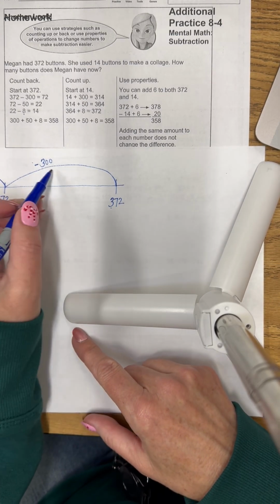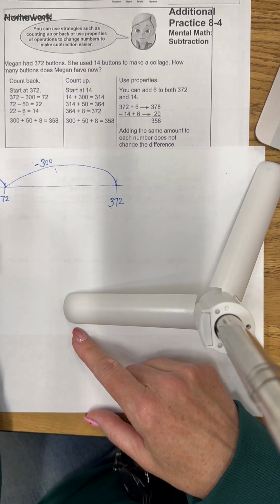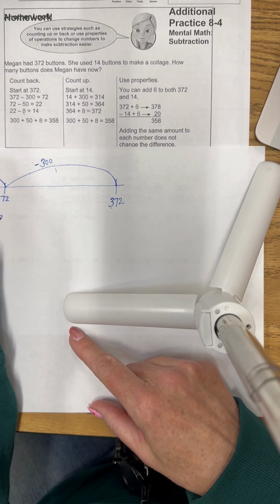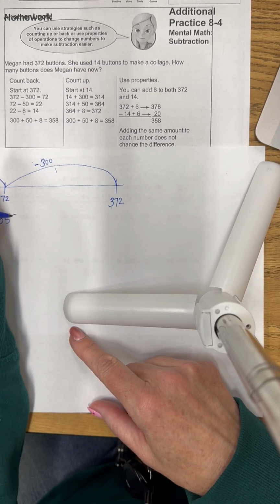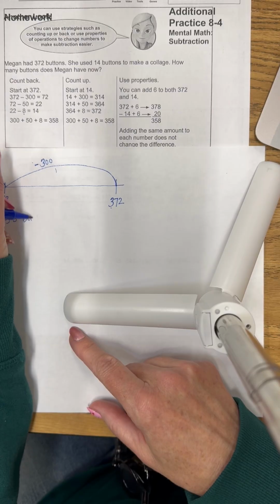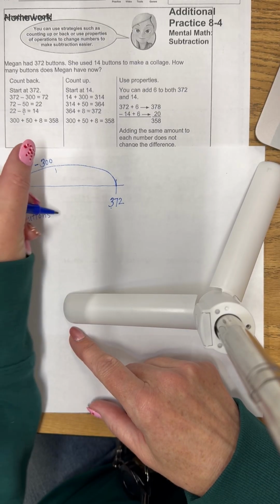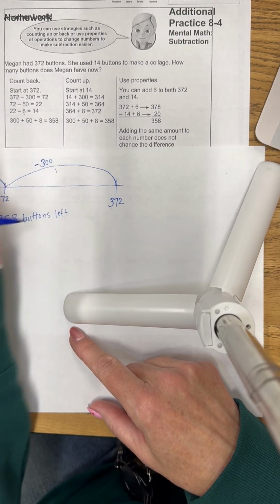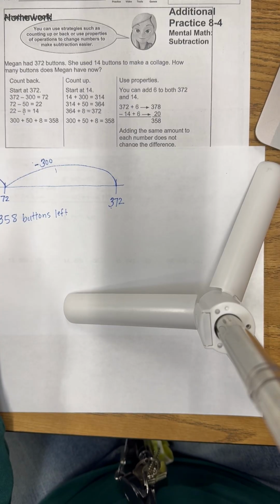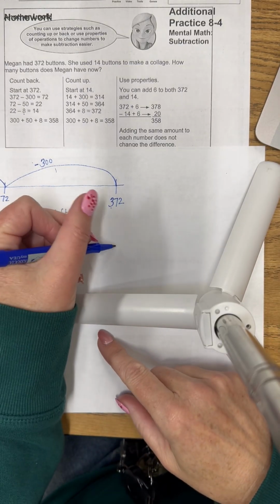And then what I would do is I would count how many I jumped back. So I have 358 buttons left. This is fine. I would do it a little differently.